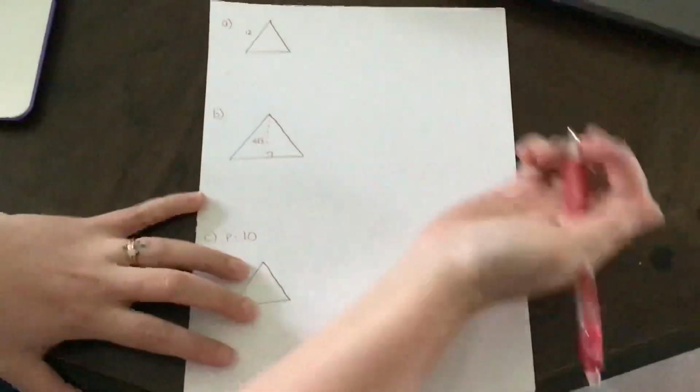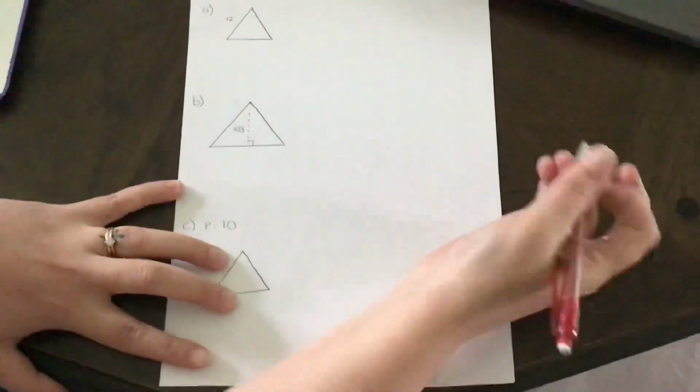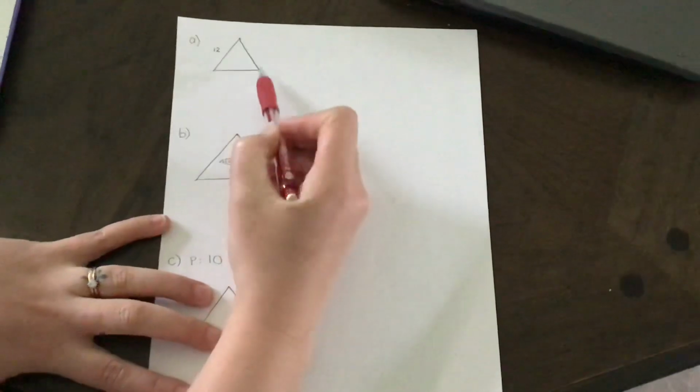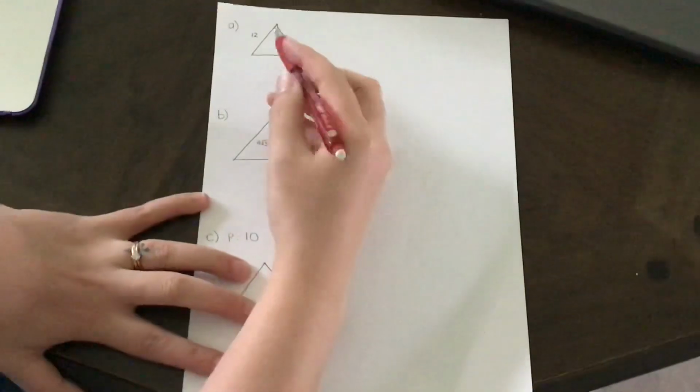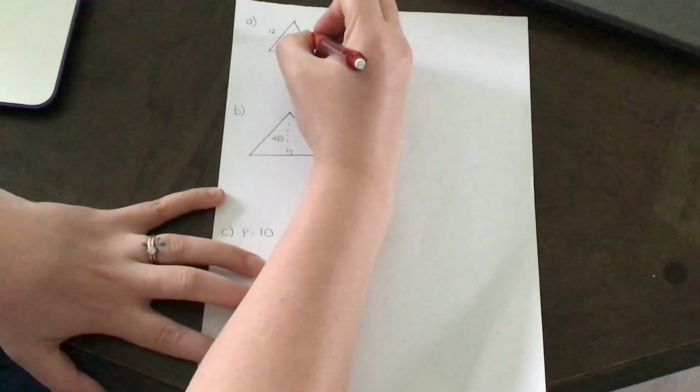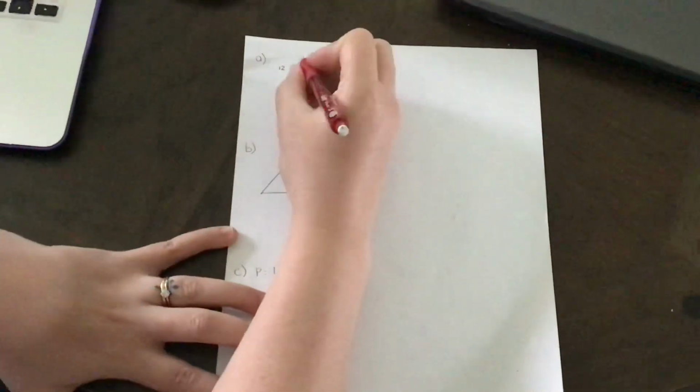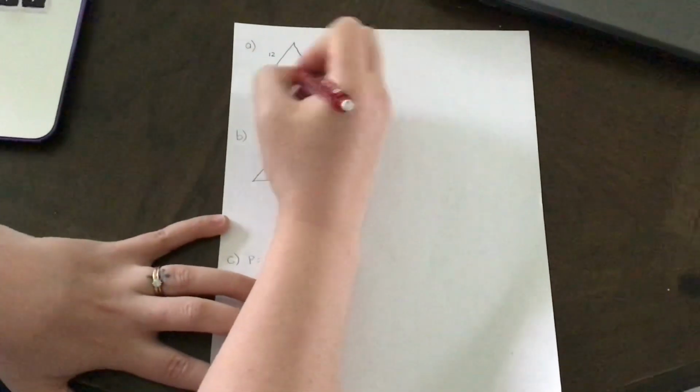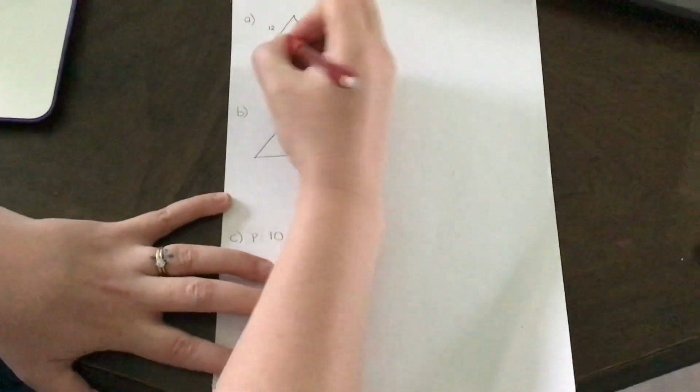All right, so for part A, we're looking at a side length of 12 for the equilateral triangle. So if it's equilateral, we know if one side's 12, they're all 12. So I'm going to go ahead and label all of those. And I also know that since it's equilateral, they all have to add up to 180 and all the angles are the same, so each angle is 60.